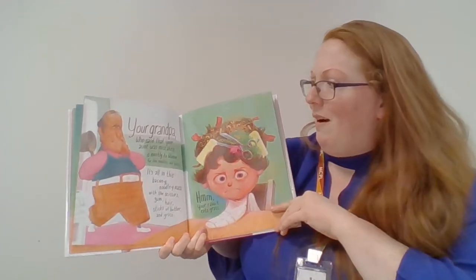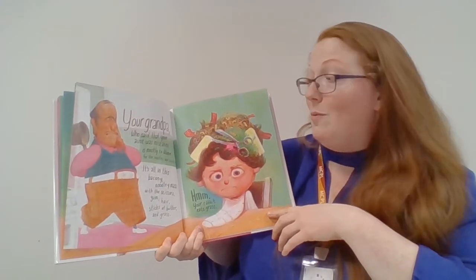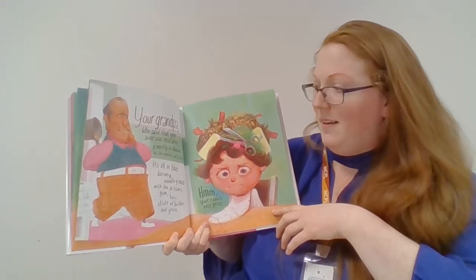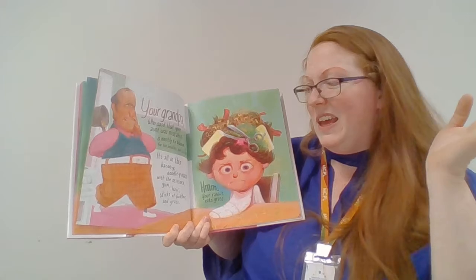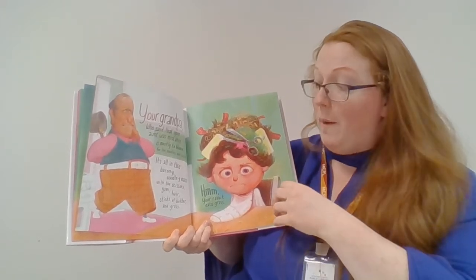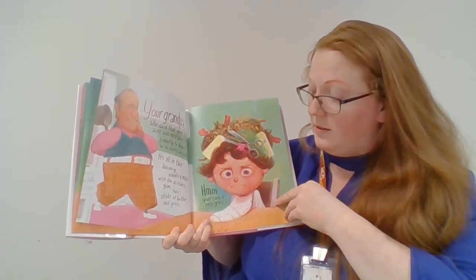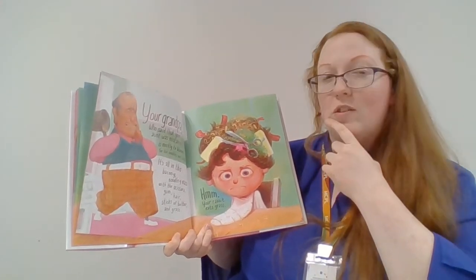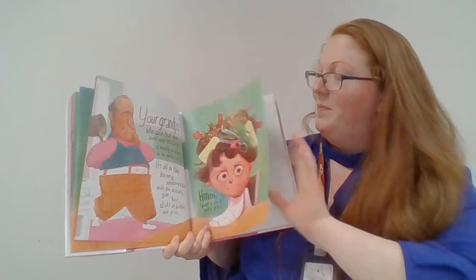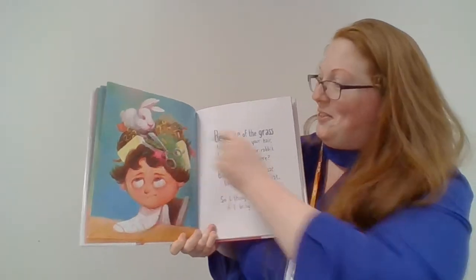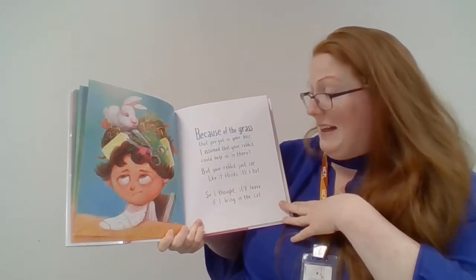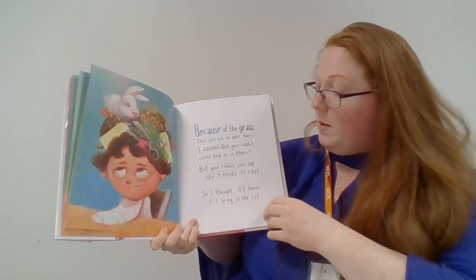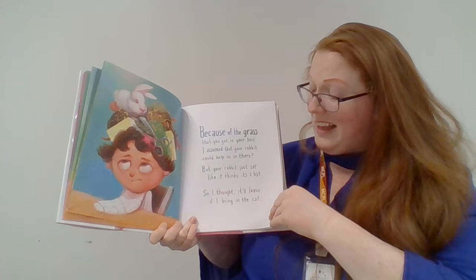Here comes your grandpa. Your grandpa, who said that your aunt was mistaken, is mostly to blame for the noodles and bacon. It's all in this bacony, noodly mass with the scissors, gum, hair, sticks of butter, and grass. Your rabbit eats grass. You think that's a good way to get the grass out of the hair anyway? So there's the rabbit. Because of the grass that you got in your hair, I assumed that your rabbit could help us in there, but your rabbit just sat like it thinks it's a hat.